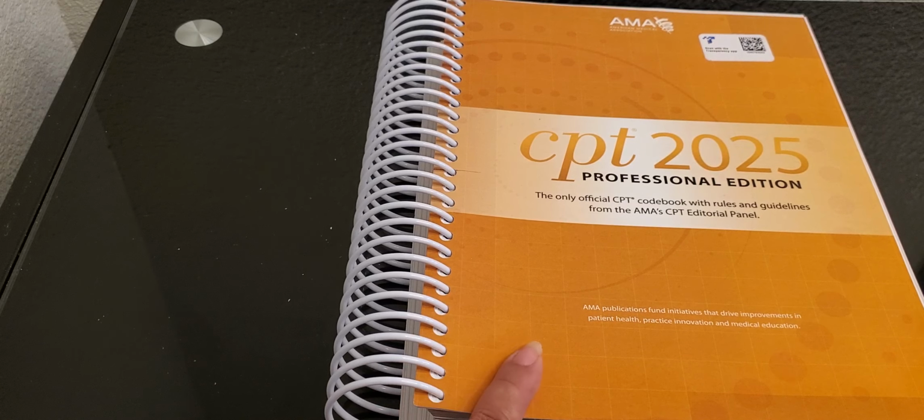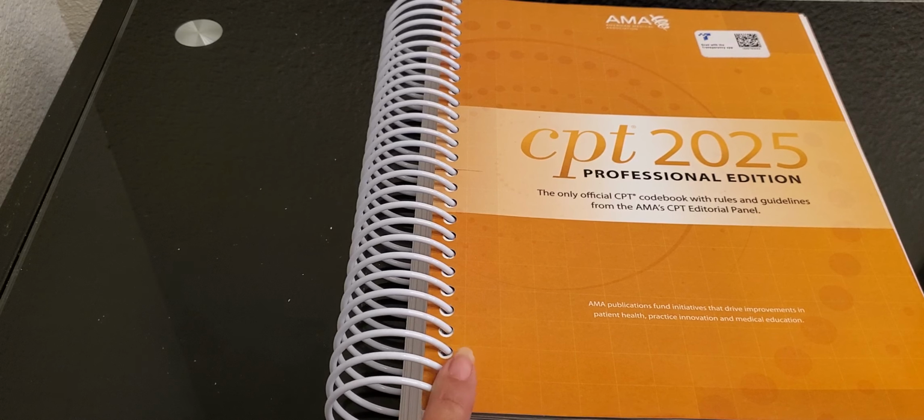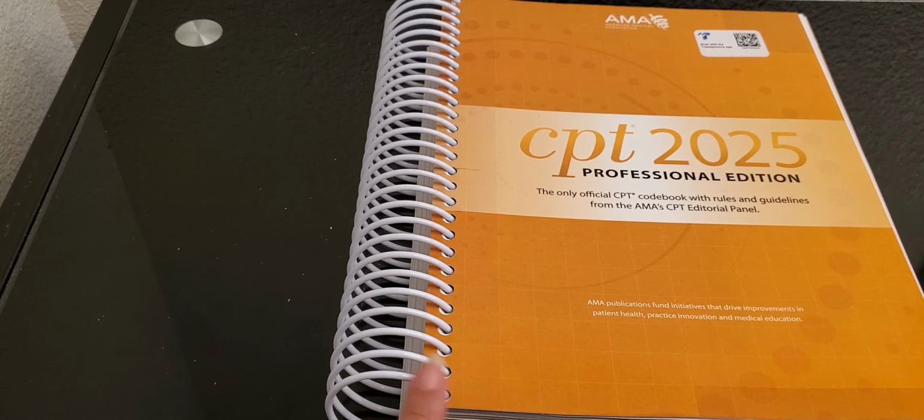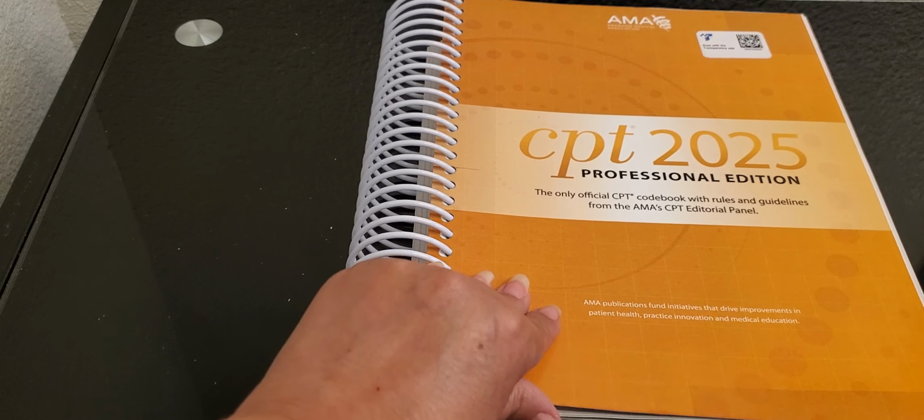This is the book that we all have to use if you're taking a medical coding certification exam, whether you're sitting for an American Health Information Management Association exam, the CCS, the CCA, or the CCSP, or if you are sitting for an AAPC exam, the CPC, this is the book that you do need, okay?